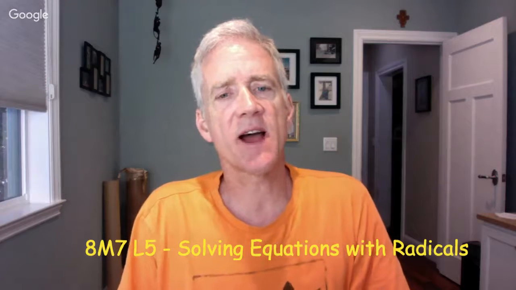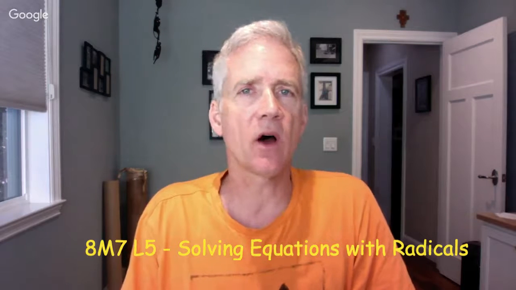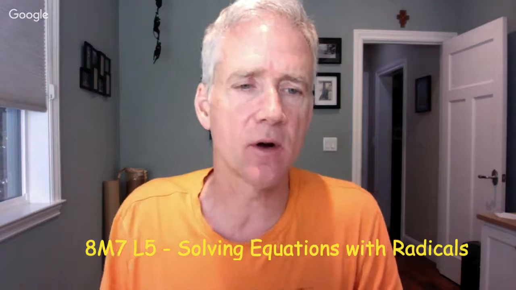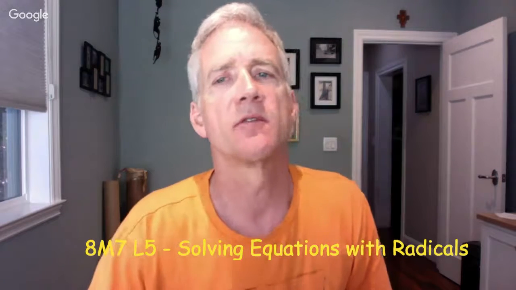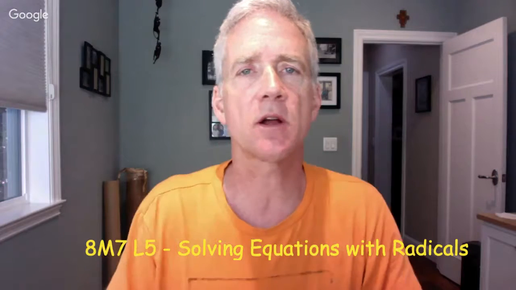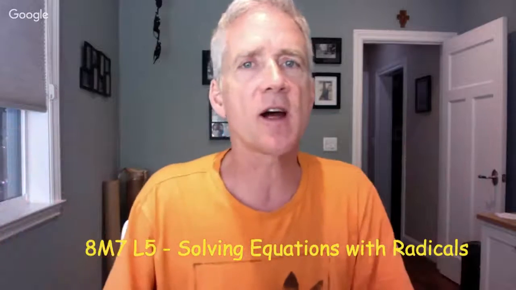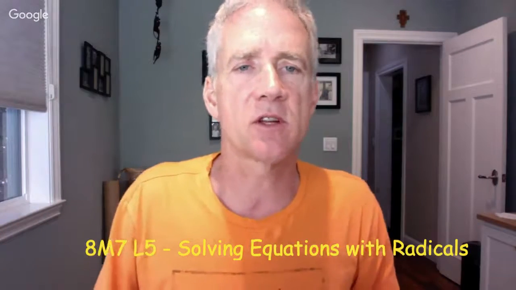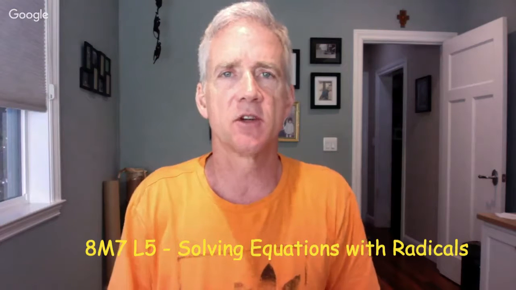8M7 lesson 5, solving equations with radicals. Okay, we're going to build on a number of building blocks from earlier in 8M7, as well as going all the way back to 8M1 for some help in solving these equations. These equations are going to look a little bit more complicated, but really they're nothing more than anything we've done so far in terms of just using our basic algebraic and geometric skills to solve problems.